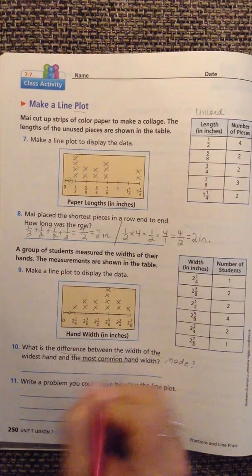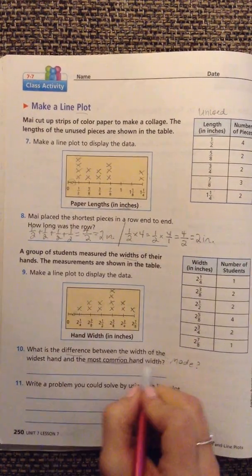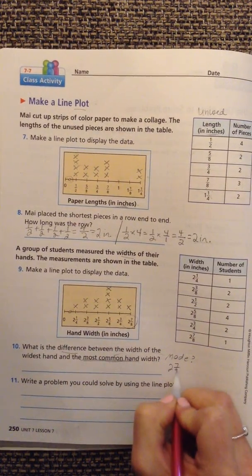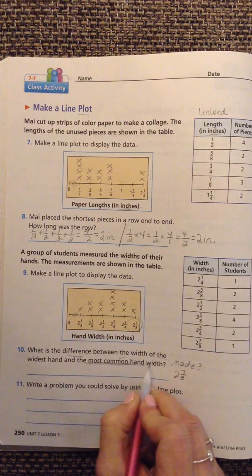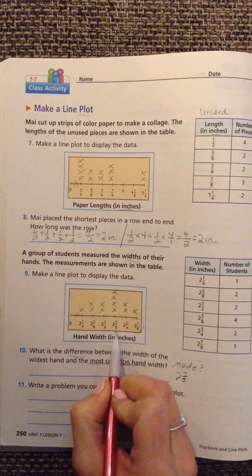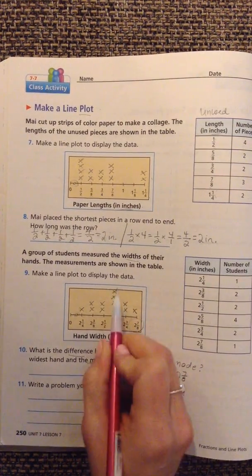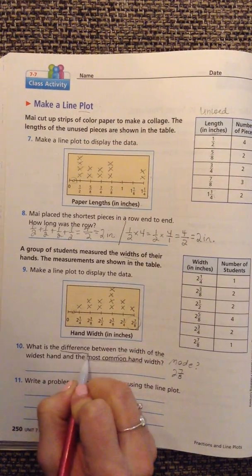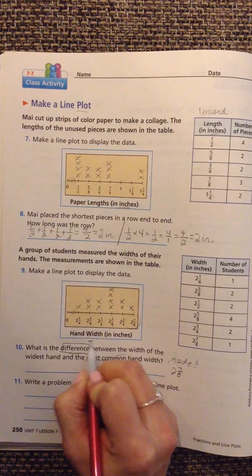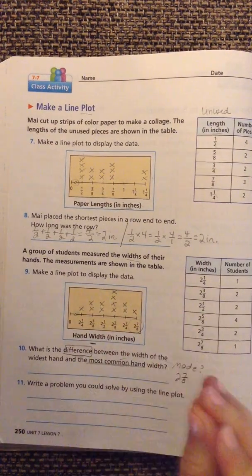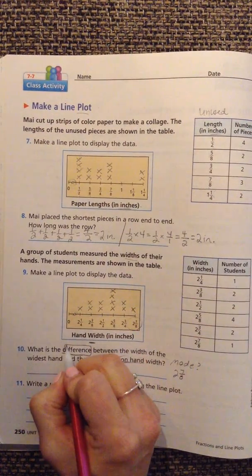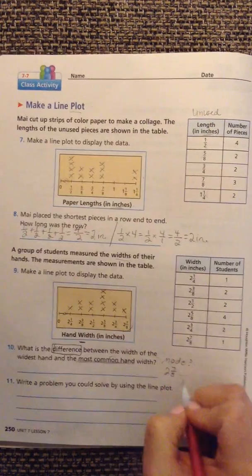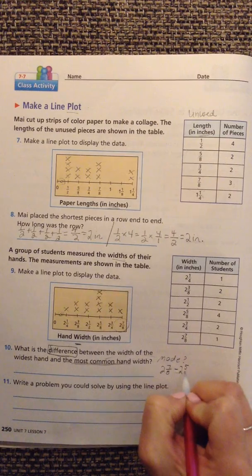All right, what's the difference between the width of the widest hand? So the width of the widest hand here is 2 7/8, right? The most common hand width is the one that we see most often, so we have 2 5/8, right? We're finding difference. What is difference? That is subtraction. We have to find the difference between those two. We're going to close the gap, right? So if we're finding difference and we're subtracting, we have 2 7/8 minus 2 5/8.